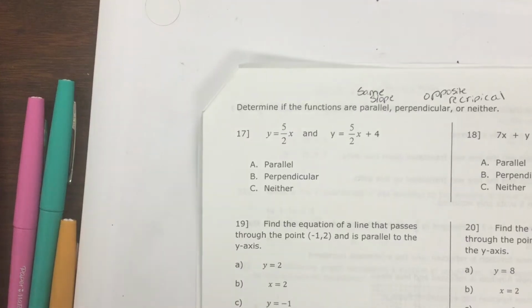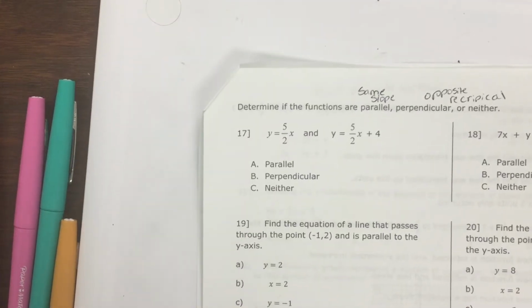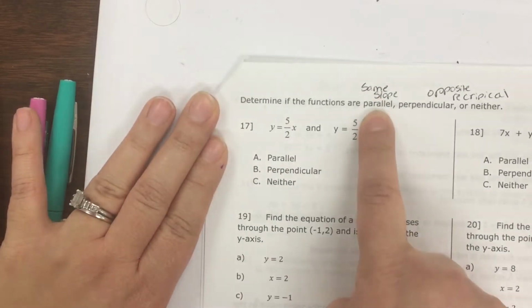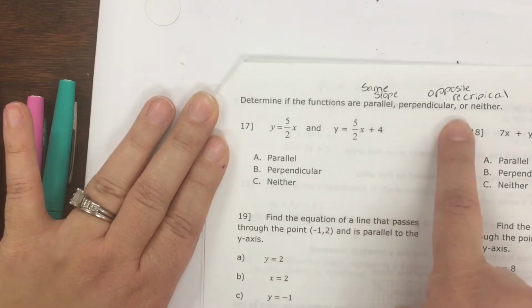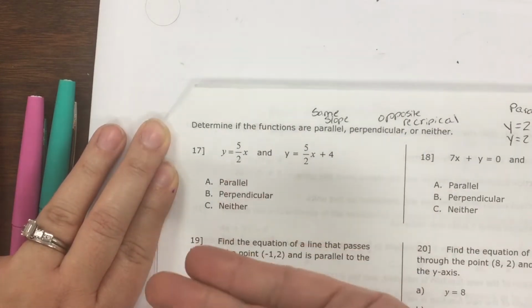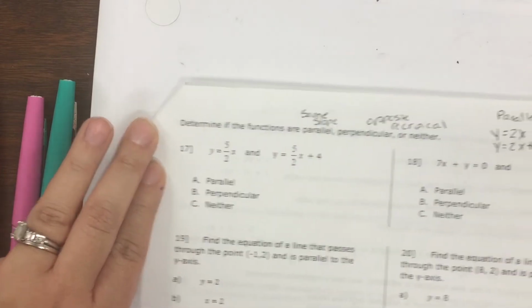Okay, in this video, I'm going to focus on part 2, page 3, questions 17 through 24. There's a few questions here that rely heavily on parallel and perpendicular, so you want to make sure you understand the difference. Parallel means our slopes are exactly the same. Perpendicular, opposite reciprocal. That means if it's a fraction, you flip it. One's positive and one's negative.